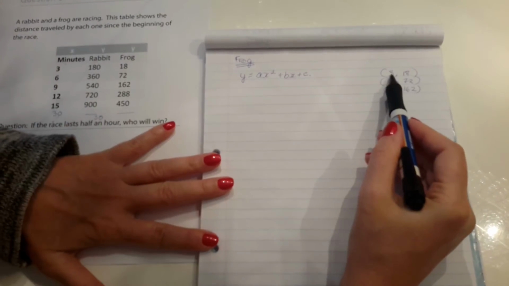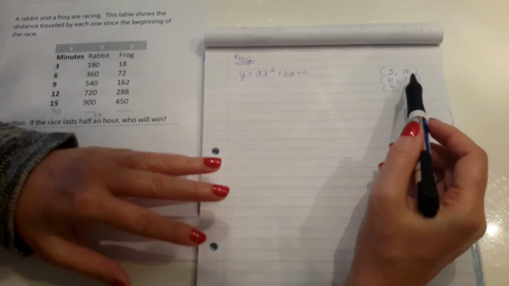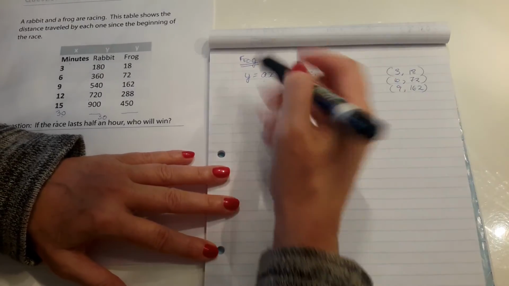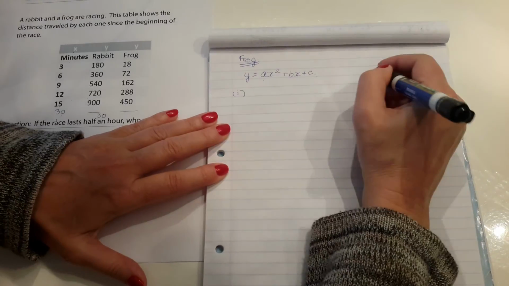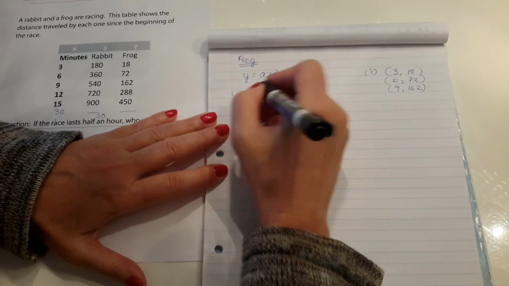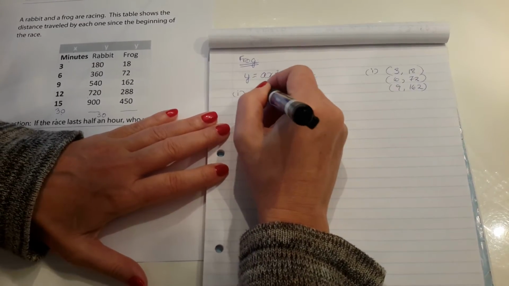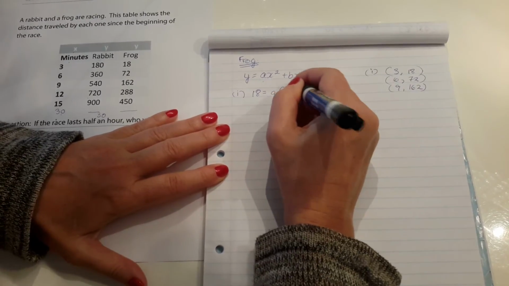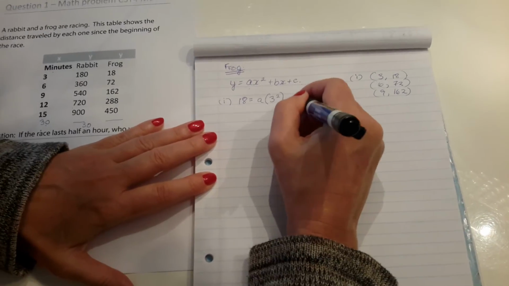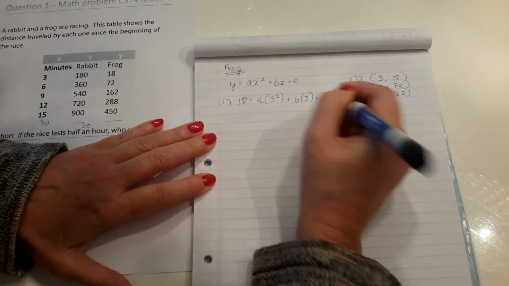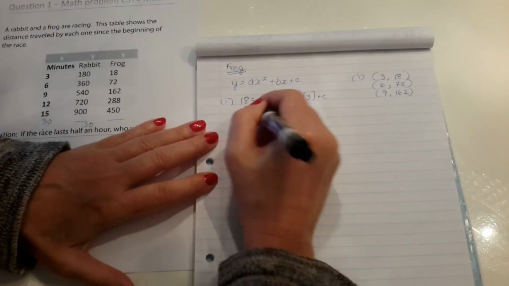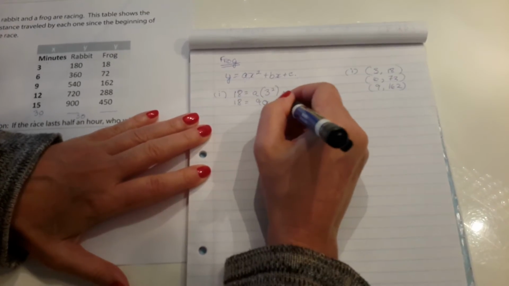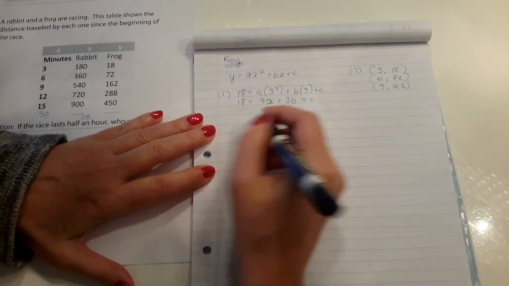Okay, and we're going to write 3 equations in this format using each of the 3 sets of variables. So for the first one, using 3 and 18, we get 18 equals a times 3 squared plus b times 3 plus c, which gives us 18 equals 9a plus 3b plus c.